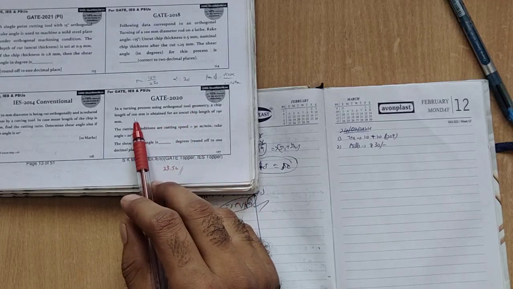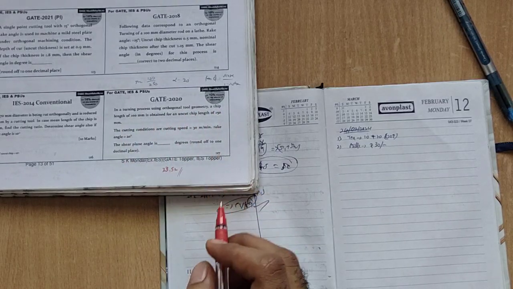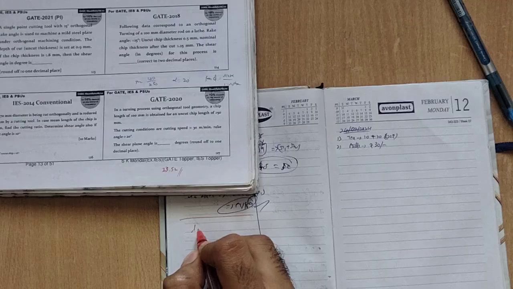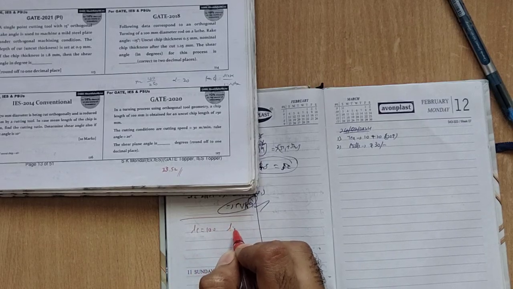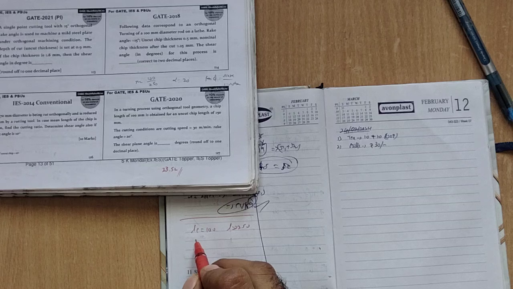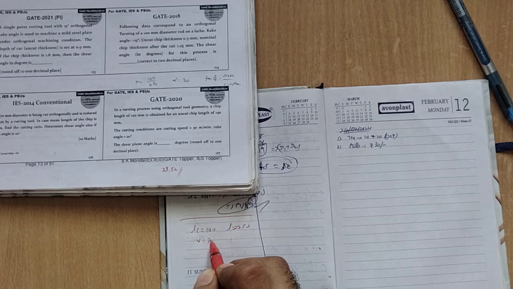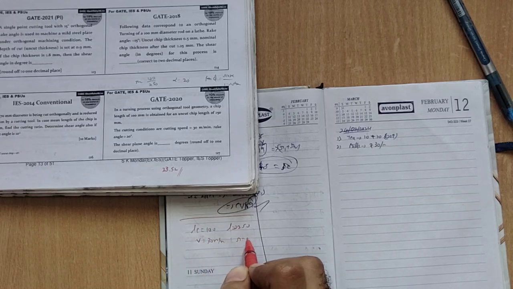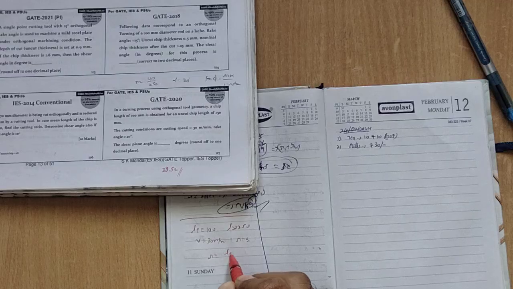Orthogonal turning. Chip length is given: LC is 100. Uncut length L is 250. Cutting velocity V is 30 m per minute. Rake angle is 20. So it is simple: r equal to LC by L.